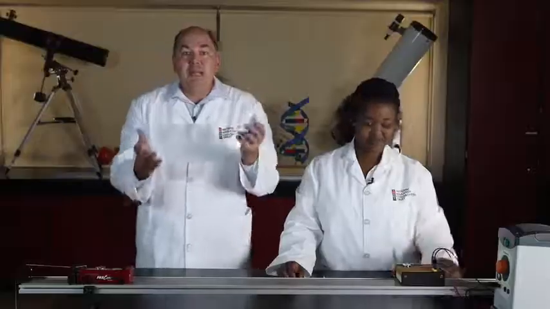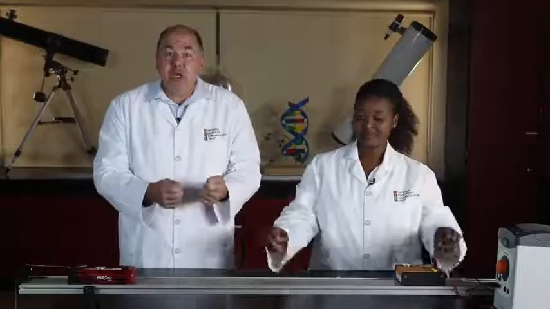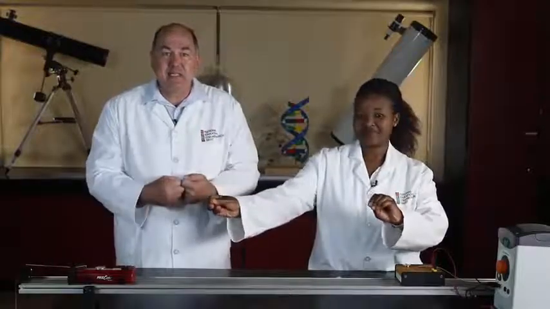The string must be light so it has almost no mass compared with the weights and the trolley. It must not stretch. We say it must be inextensible. The force of the weight is exerted 100% on the trolley. There is no stretching of the string.